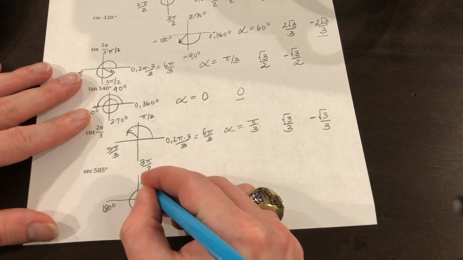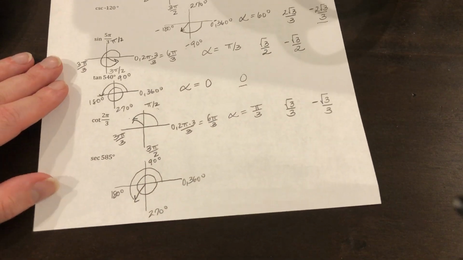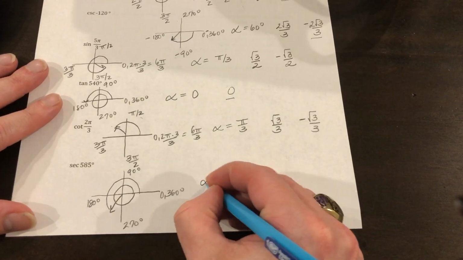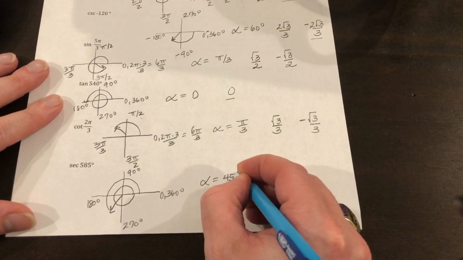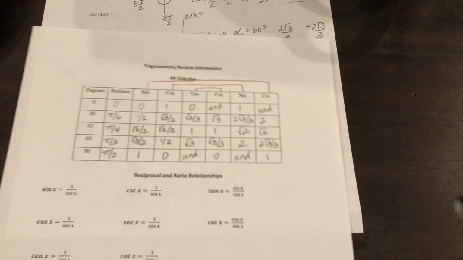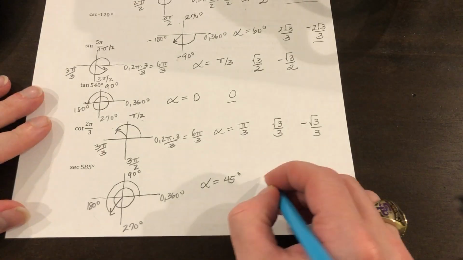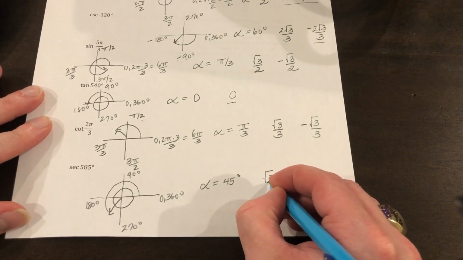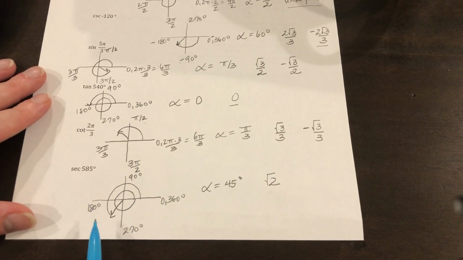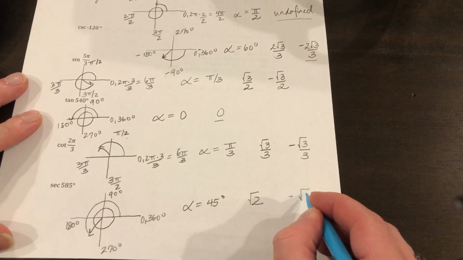So 225 would put us over here. Now our reference angle is 45 degrees past 180. So our reference angle is 45 degrees. Okay, I'm going to go to my trig chart. Secant of 45 degrees is square root of 2. Okay, and all strippers take. Take is going to be dealing with tangent or cotangent, so it's going to be negative.